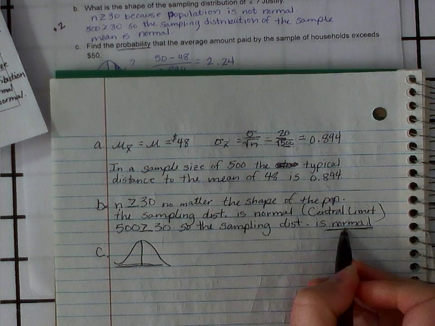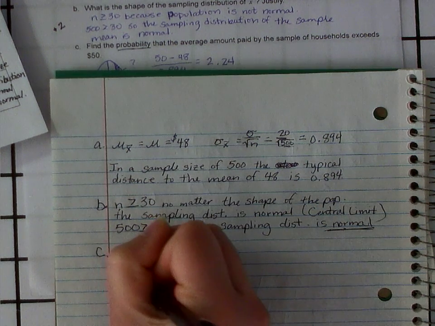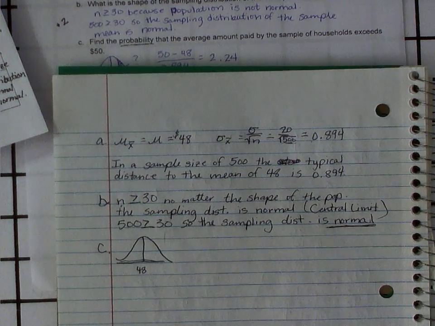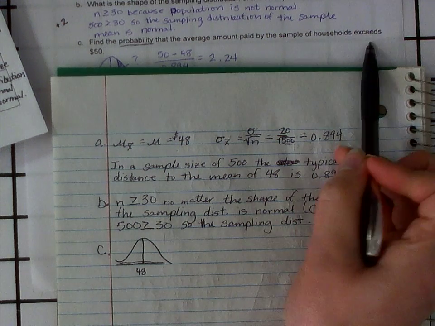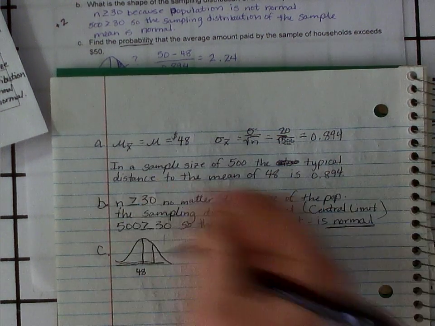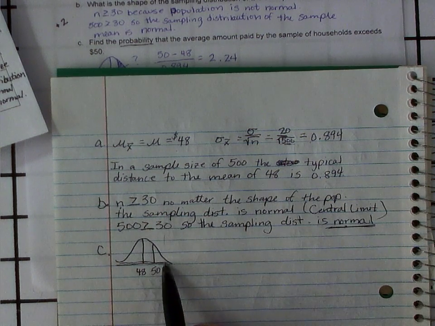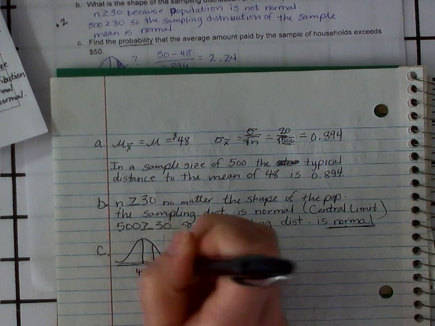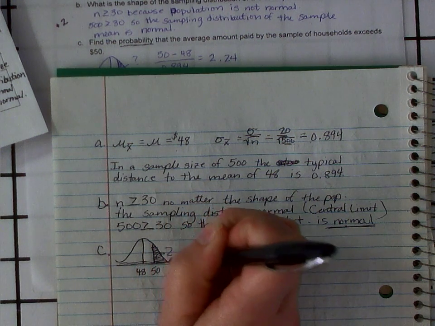Because we just said our shape is normal, we take the mean of our sampling distribution, which is 48. It asks what is the probability that it exceeds $50. So 50 is higher than 48, and if it exceeds $50, that's going to be to the right. So we're trying to find this probability.